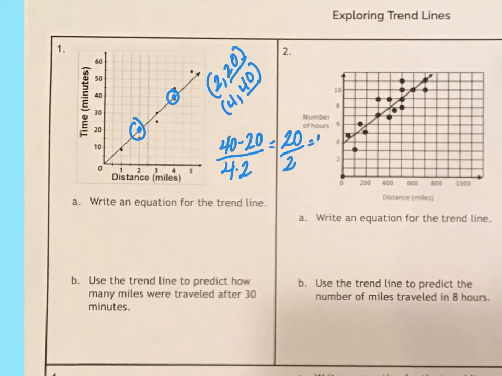I like that. When I look at my y-intercept, it looks like I'm crossing the y-axis at about 0. So I'm going to say that my equation is y equals 10x, and then I'm not putting plus 0, I'm just going to call it good. So that's the equation for my trend line. It looks like it's talking about distance traveled and then the time it takes to do it.